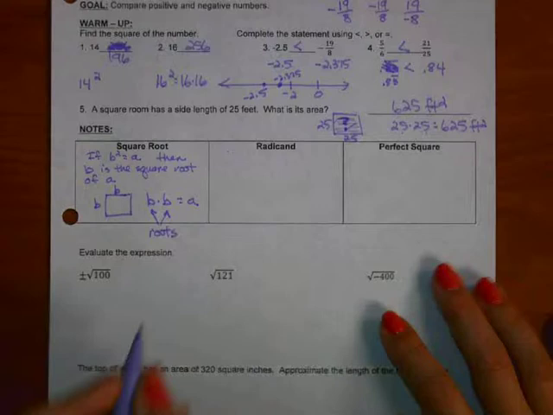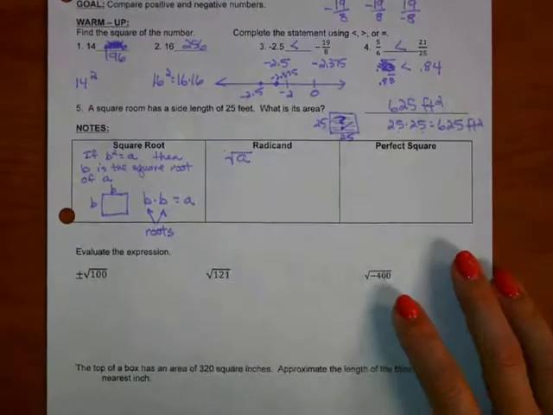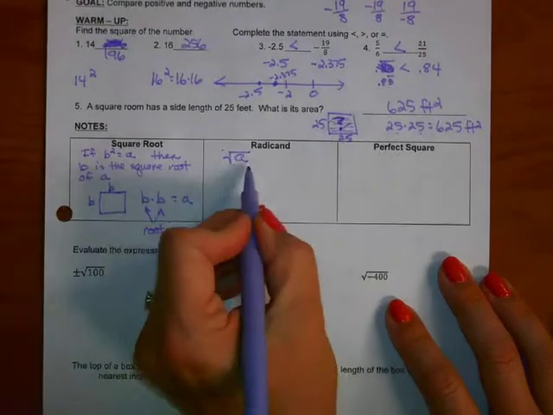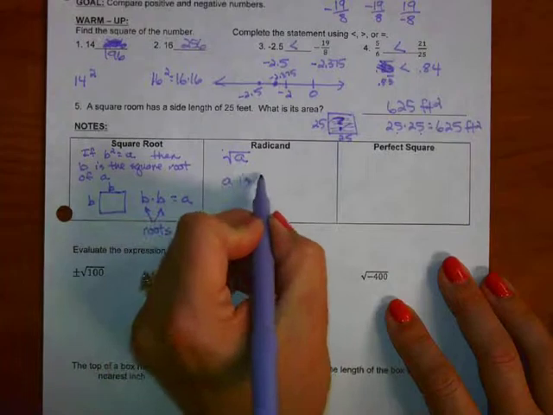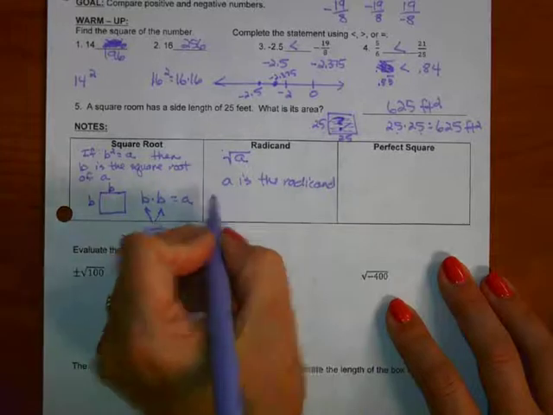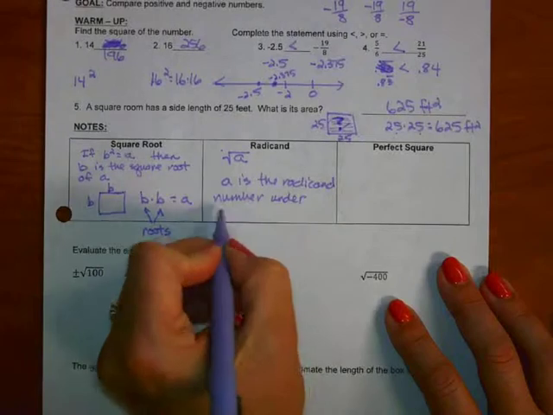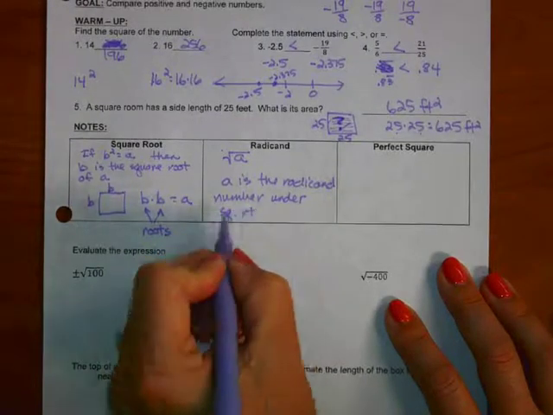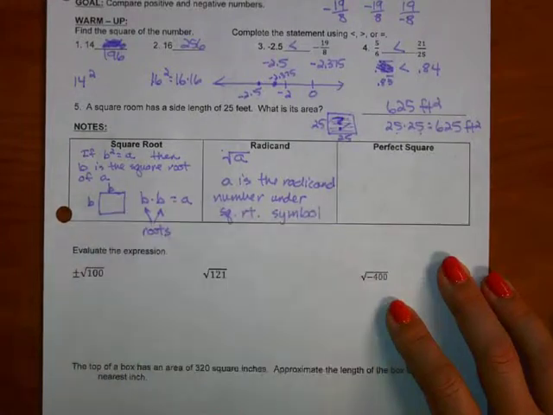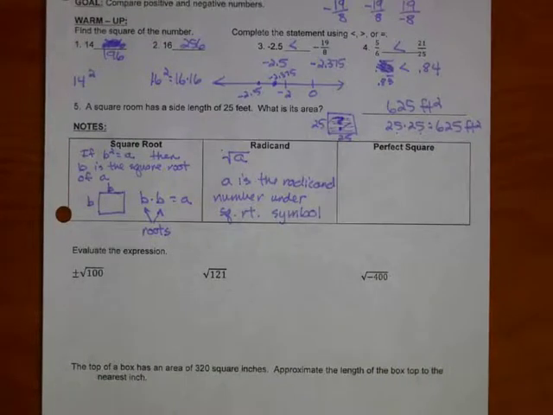All right, radicand. This is a word you might hear. Am I going to test you on knowing it? Maybe, maybe not. Probably not, but it's a word you're going to hear. So if you have the square root of A, A is the radicand, the number under the square root symbol. I abbreviated square root symbol, which is actually called the radical, but that's okay.